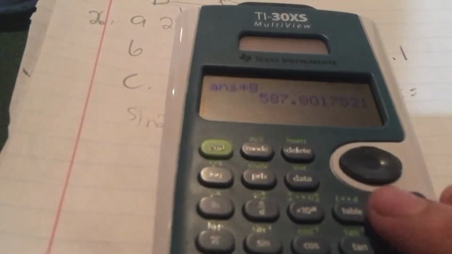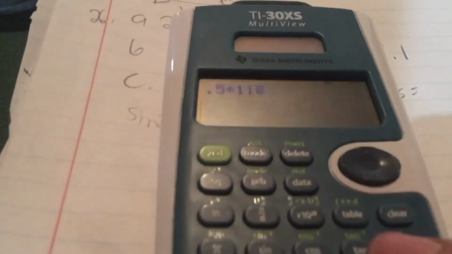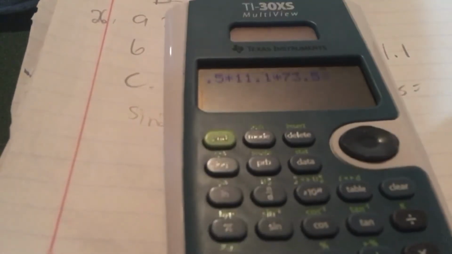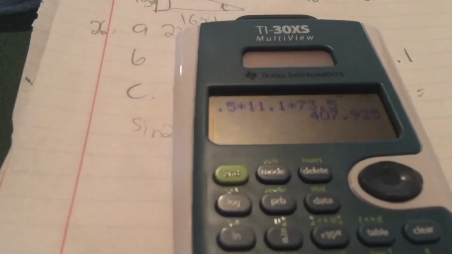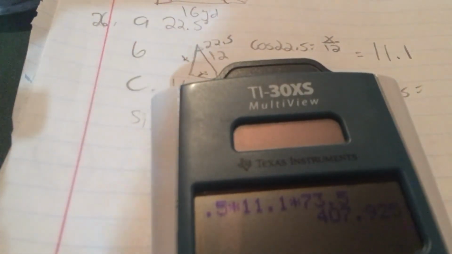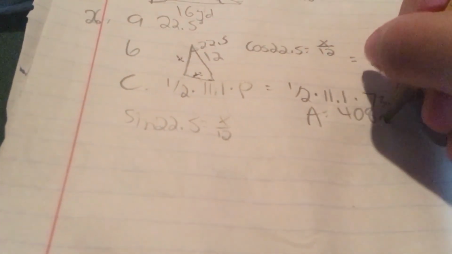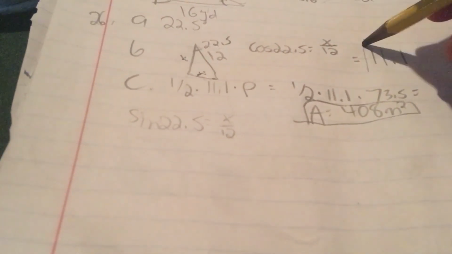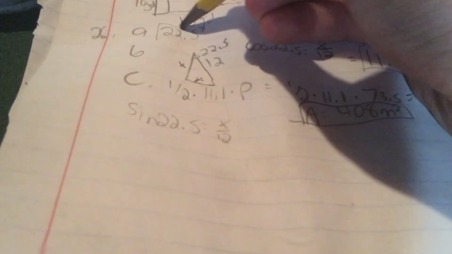After that, the area equals 1/2 times 11.1 times 73.5. And you get 407.9. To the nearest square meter, that's 408 meters squared. So for C, the area is 408 meters squared. For B, it's 11.1. And for A, it's 22.5. That's how you would do 26.